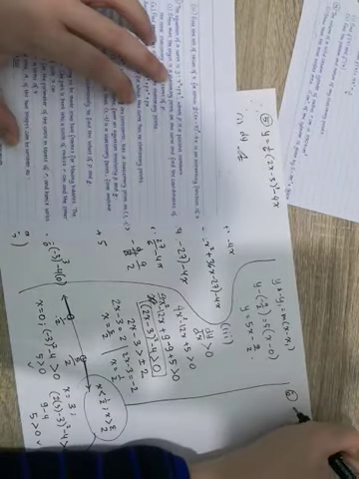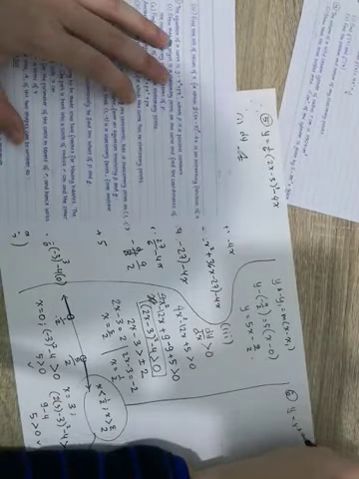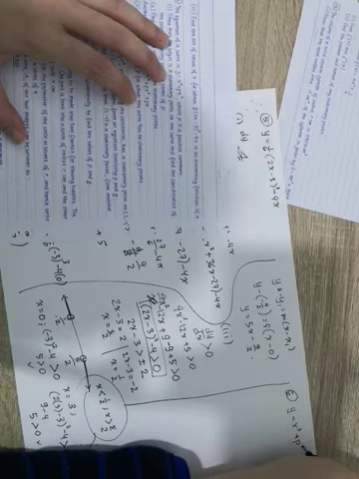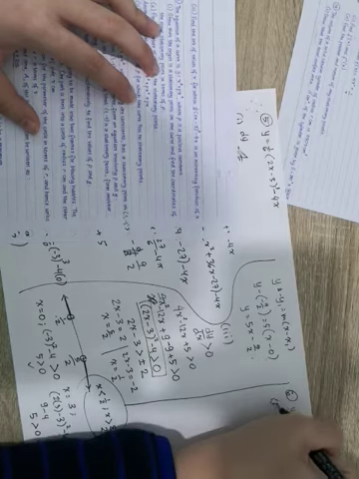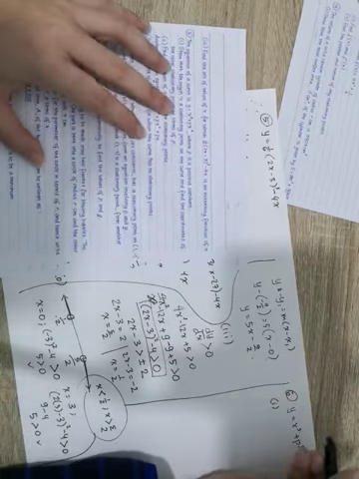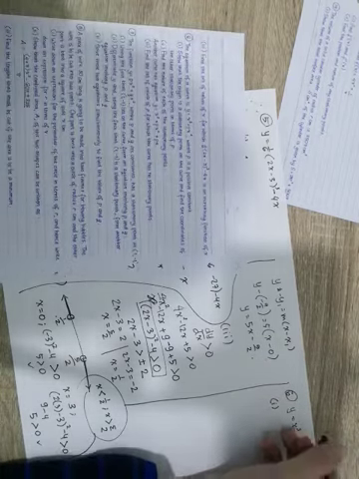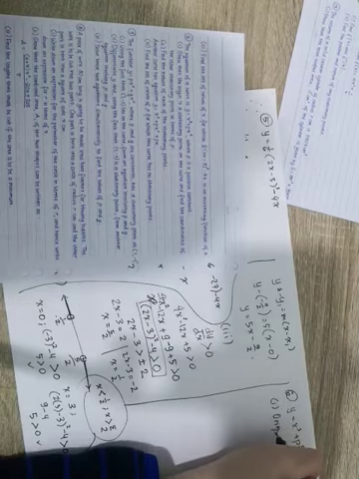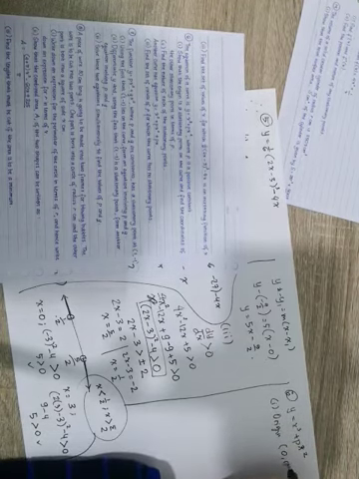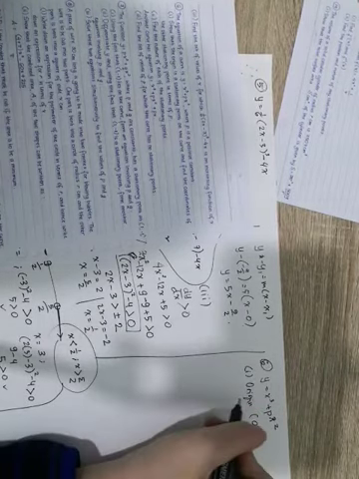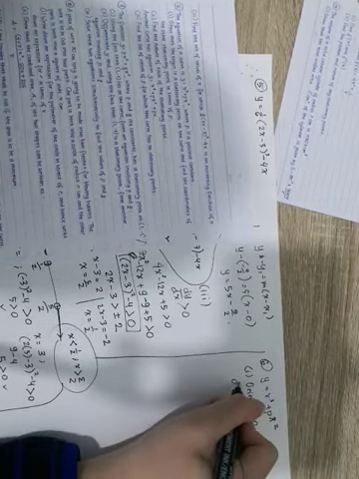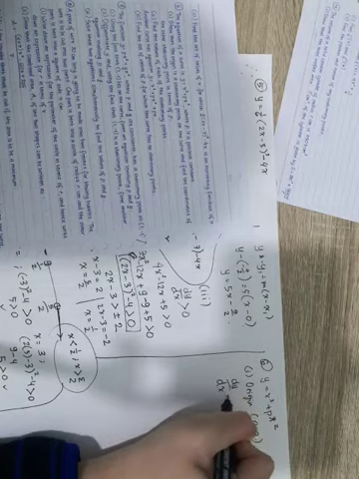Number 6, we have this equation px, where p is a positive constant. Show that the origin is a stationary point. Okay, origin means this. So this is the point. Let's differentiate this first.